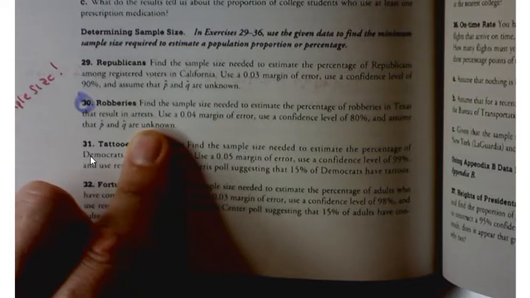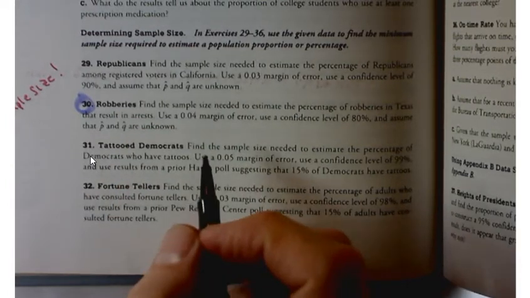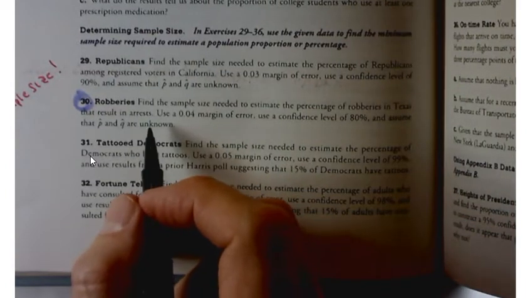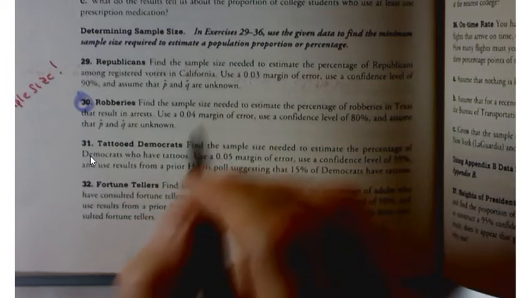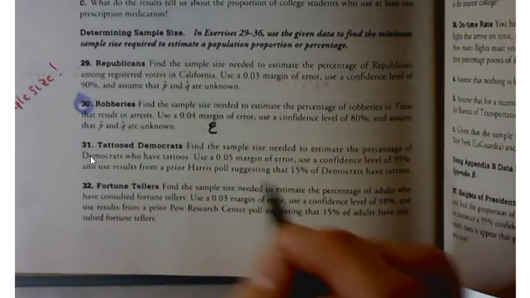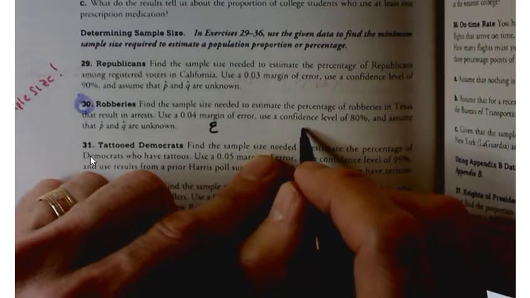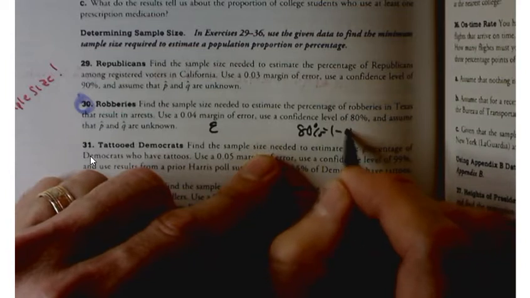So a quick example like that would be problem number 30. Find the sample size needed to estimate the percentage of robberies in Texas that resulted in arrest. Use a 0.04 margin of error. So what that is, that's your E. And a confidence level of 80%. So 80% equals 1 minus alpha.